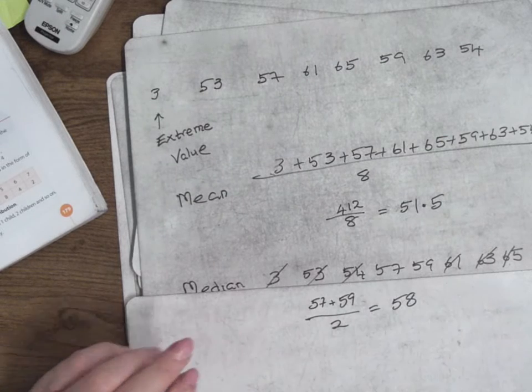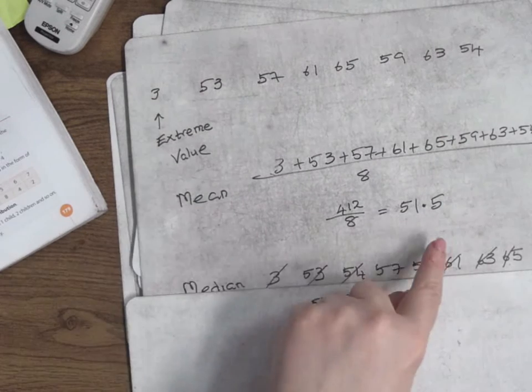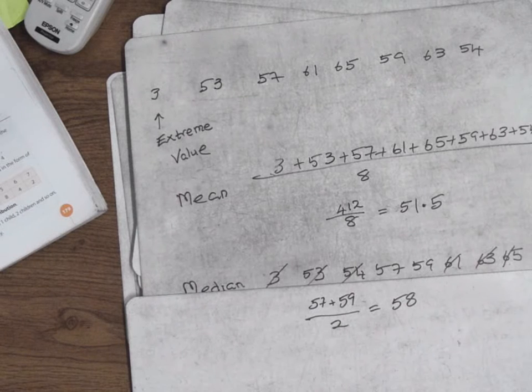So one thing is telling me 51.5 is about the middle. The median is telling me 58 is about the middle. Which one is closer to the middle, do you think?